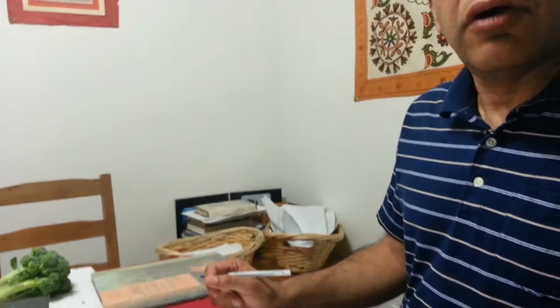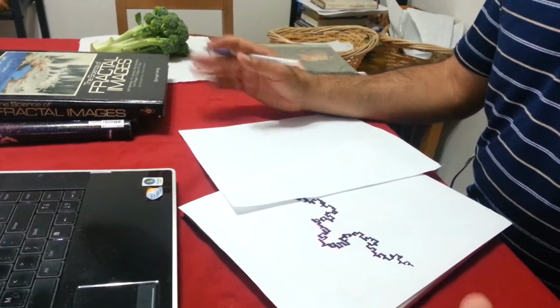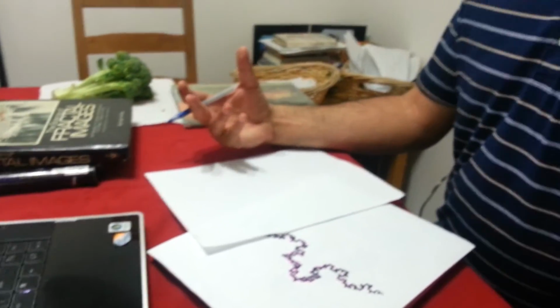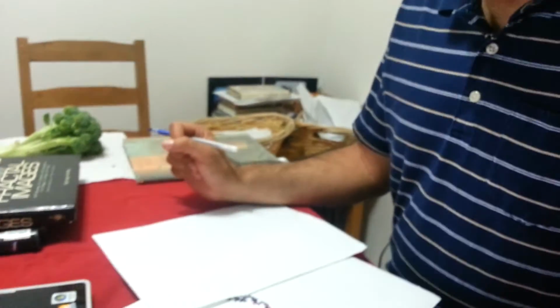However, if you were to describe natural objects such as clouds, surfaces of mountains, river networks, then classical geometry is not really sufficient to describe that. How will you describe a cloud in terms of points, lines, spheres? So you need different kind of mathematics for that, which is fractal geometry.